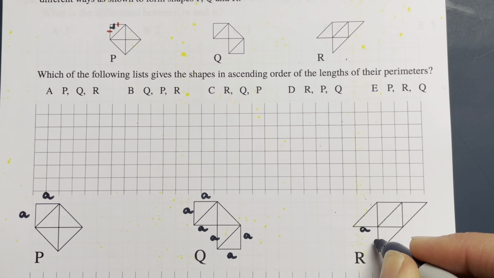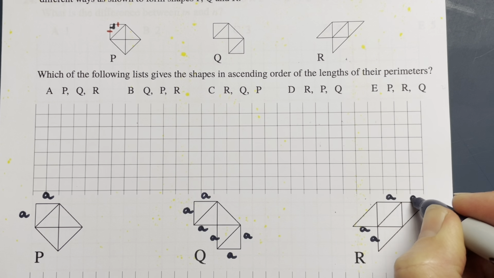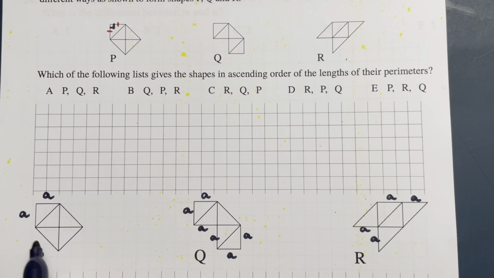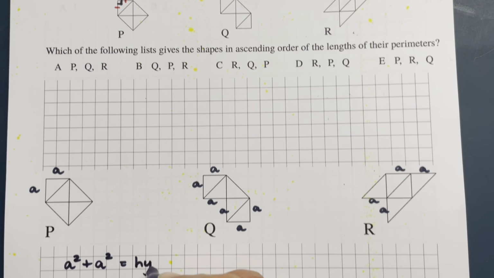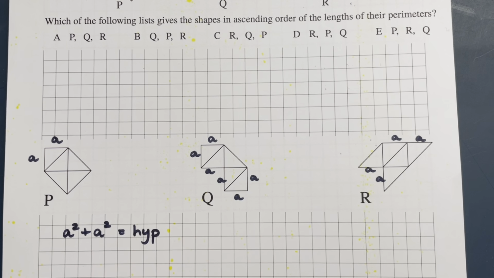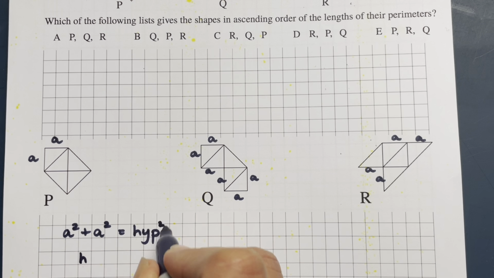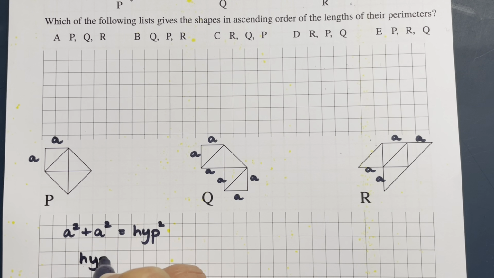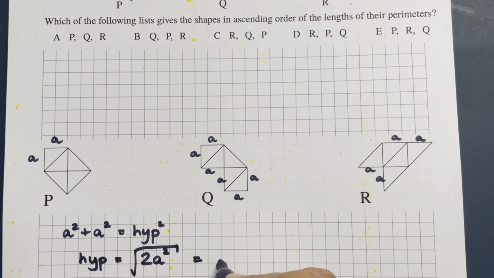What else have I got here? Okay, and now I've got these, which are the hypotenuse. So I just need to quickly calculate the hypotenuse. Well, I know that A squared plus A squared equals my hypotenuse squared. So my hypotenuse is the square root of 2A squared, or A root 2.